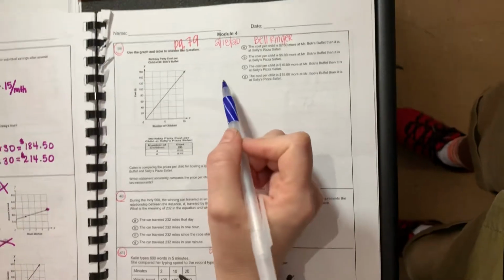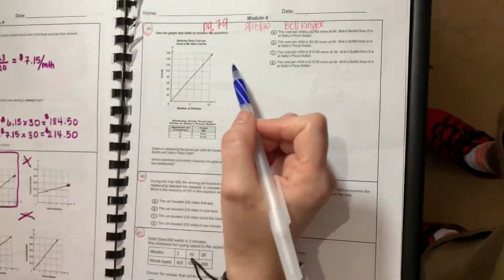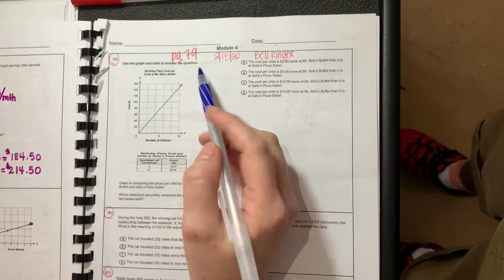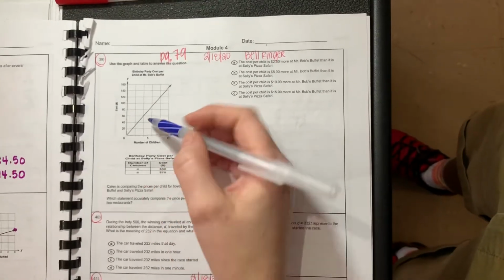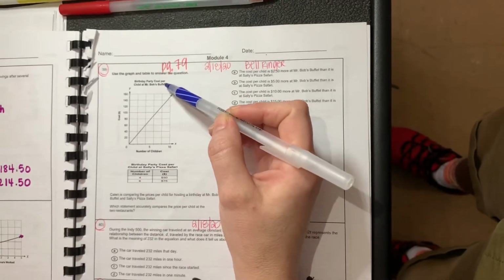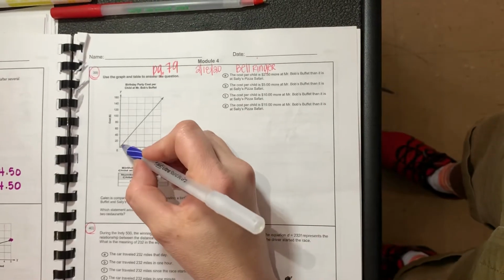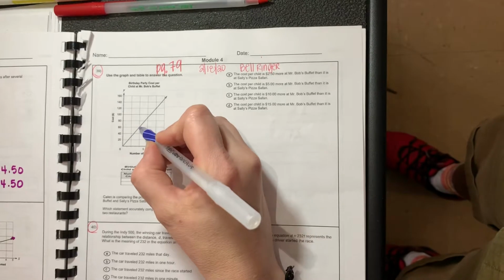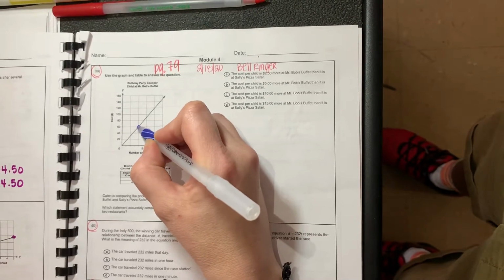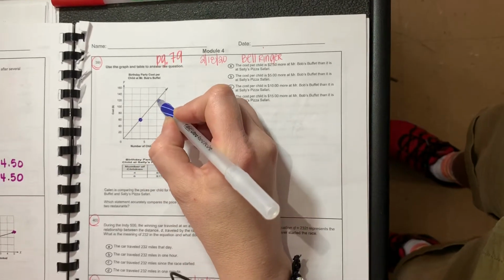39. It says, use the graph and table to answer the question. The first graph is about a birthday party per child at Mr. Bob's Buffet. And if you look on the line to find where the point crosses through the line, there's one right here. And then there's also one right here.